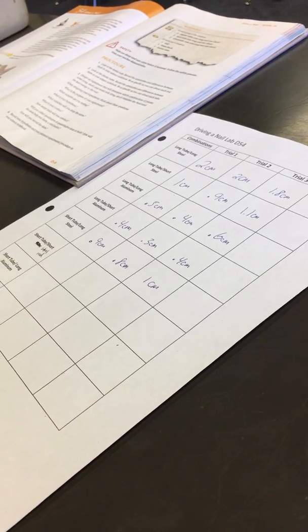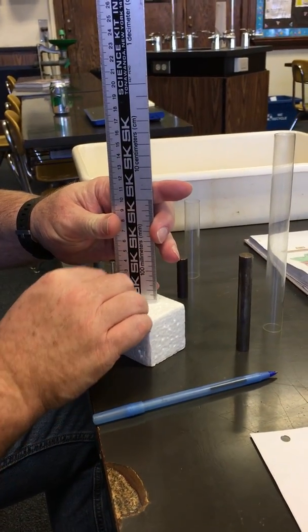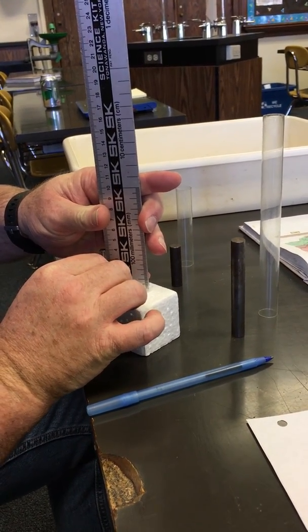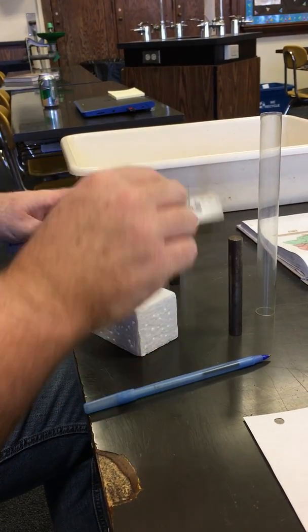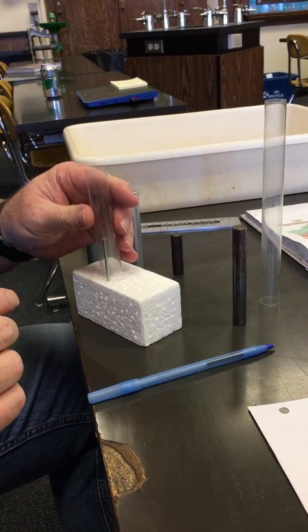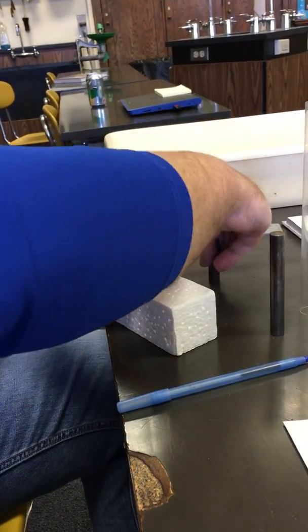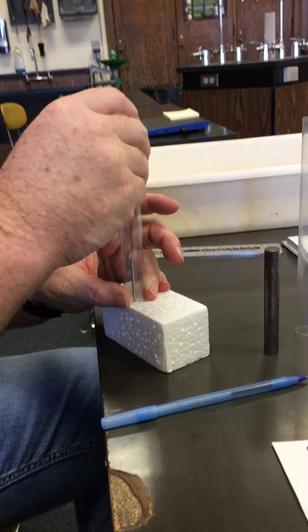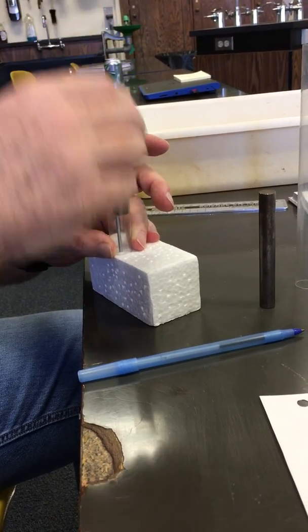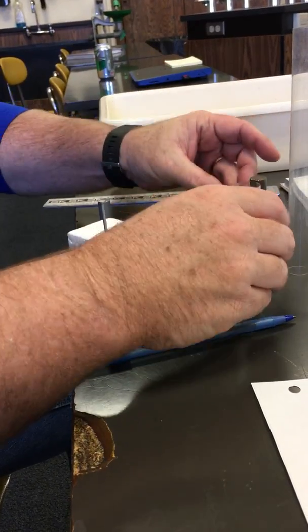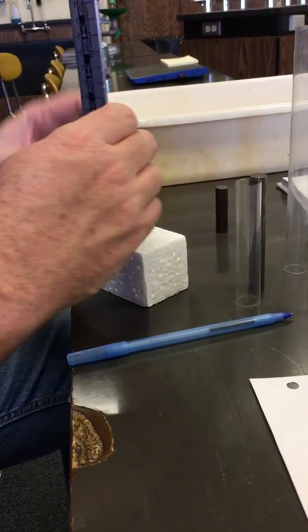Okay, I'm gonna keep on repeating this process using the short tube with my other combinations of my rods. So now I have the short steel rod at the top, drop it, measure.